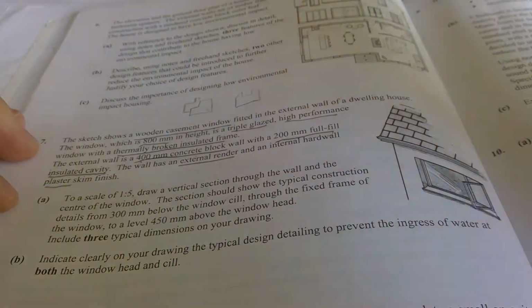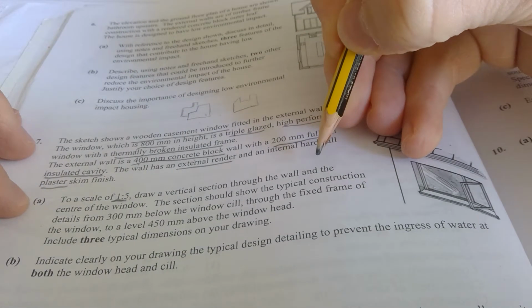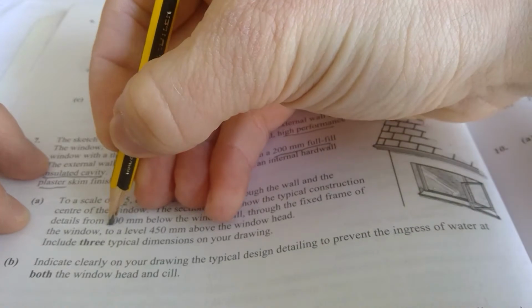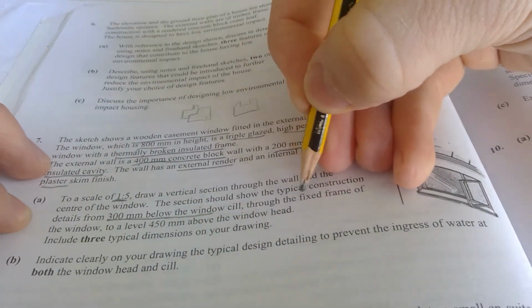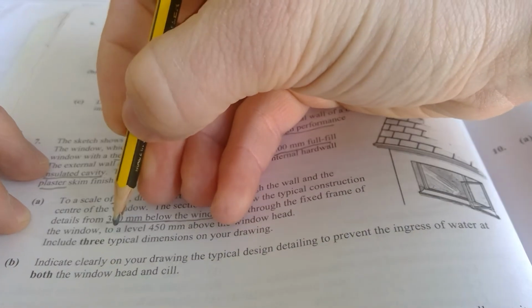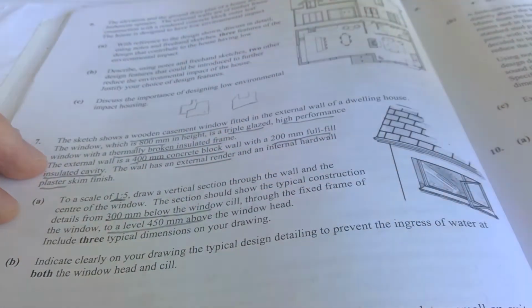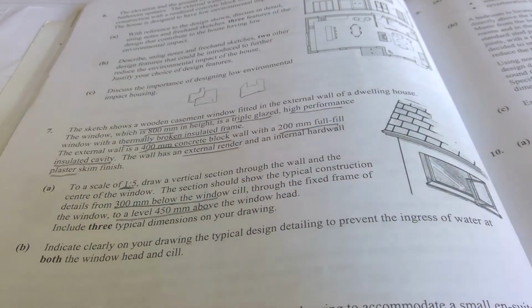Okay. To a scale of 1 to 5, draw a vertical section through the wall and the center of the window. The section should show the typical construction details 300mm below the window sill, through the fixed frame of the window to a level 400mm above the window head. Include 3 typical dimensions in your drawing. Alright, so we'll look at part B at the end, as I said. A bit of manageable one. We've dealt with windows quite a lot at this stage.